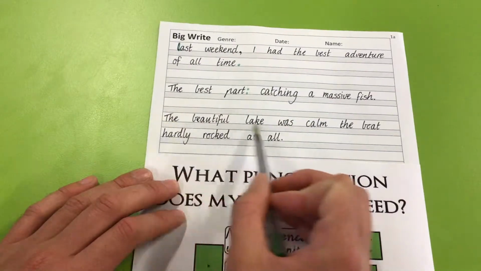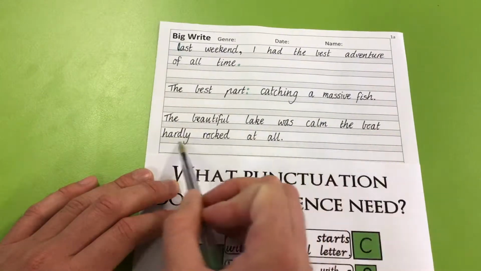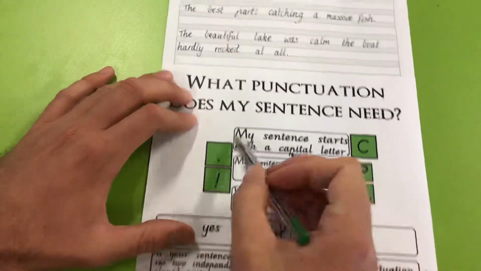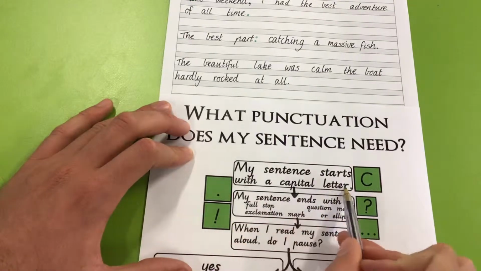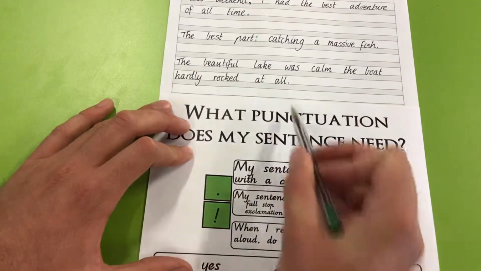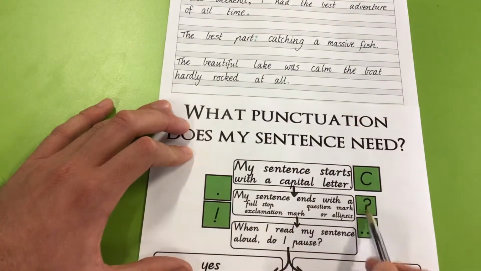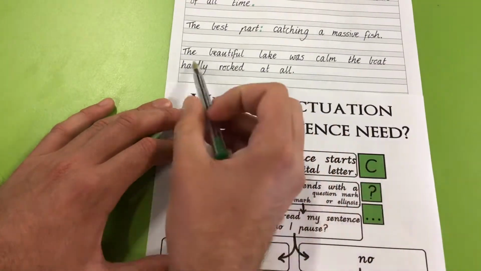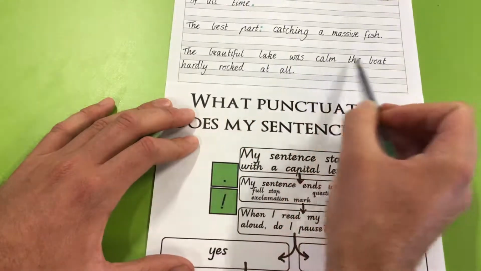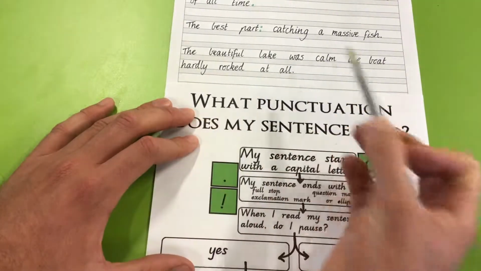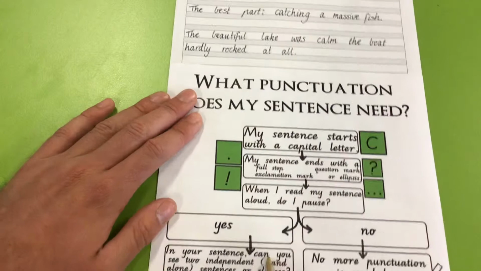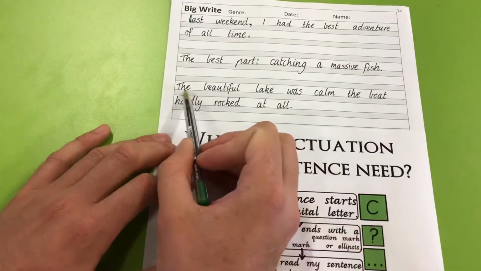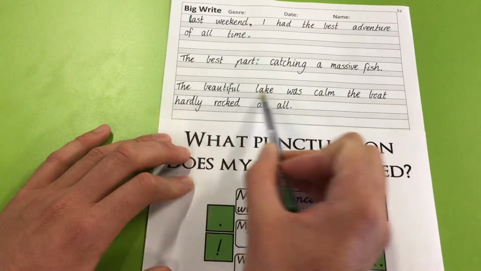Next sentence. The beautiful lake was calm. The boat hardly rocked at all. Sentence. Does it start with a capital letter? Yes. Does it end with a full stop, exclamation mark, question mark, or ellipsis? Yes. When I read my sentence aloud, do I pause? The beautiful lake was calm. The boat hardly rocked at all. Oh, I do pause when I read that. In your sentence, can you see two independent sentences? Two sentences that make sense.